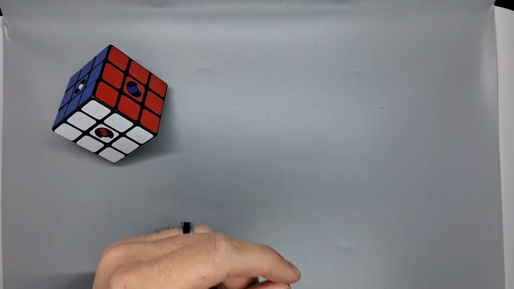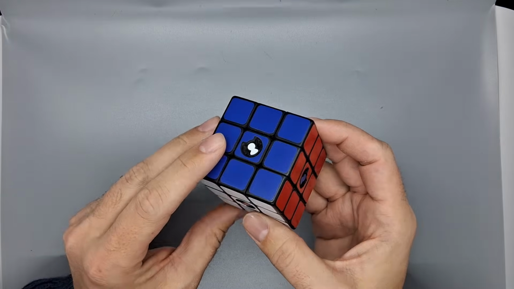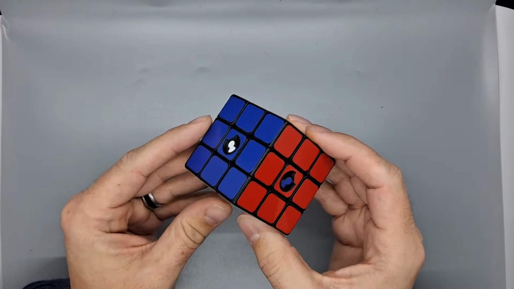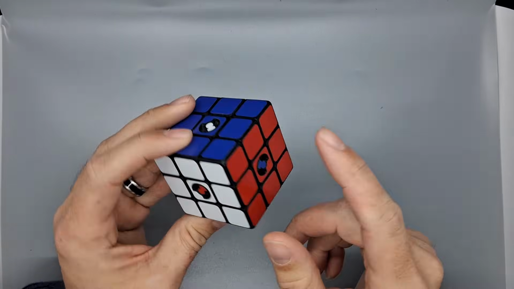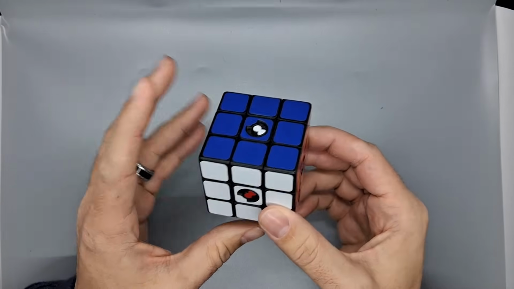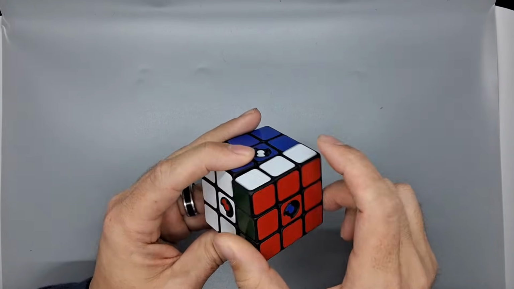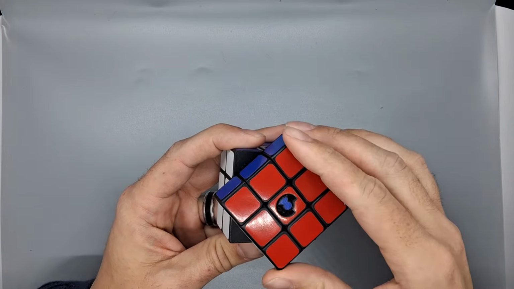So why is this called the Commutator Cube? Let's quickly go through a few movements. Every face is essentially the same as every other face. They function the same way going around the puzzle. I can turn the red face this way, or I can turn the red face that way. It doesn't matter.